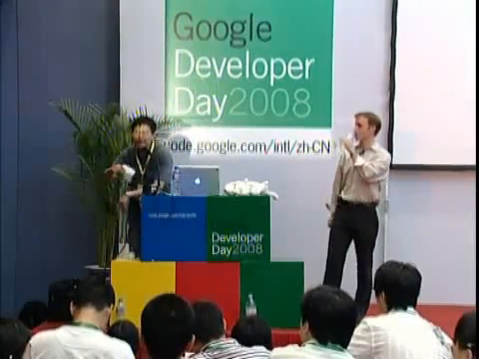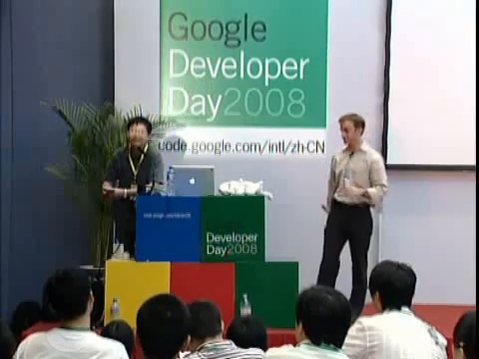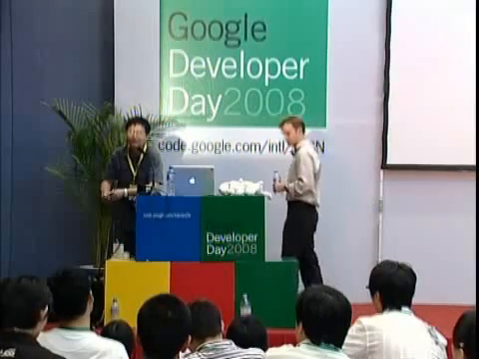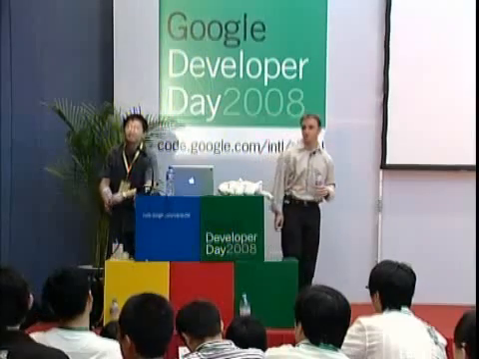Actually, right now we are in a different conference room hosting a code lab for Android, where our engineers will show you how to build a simple application in minutes.